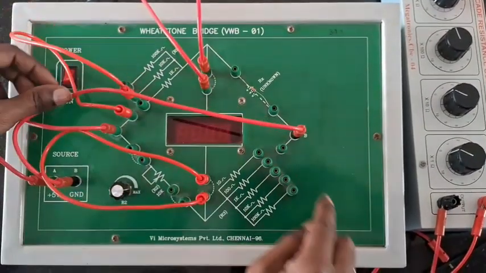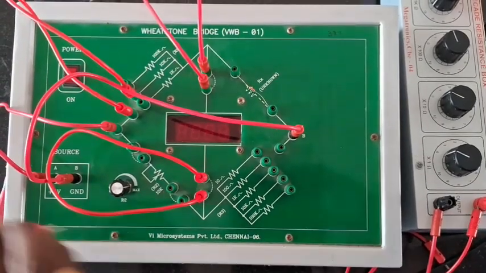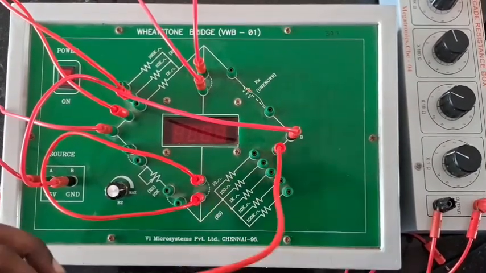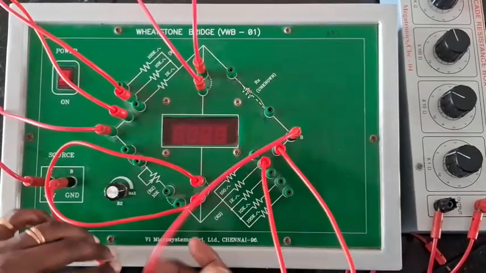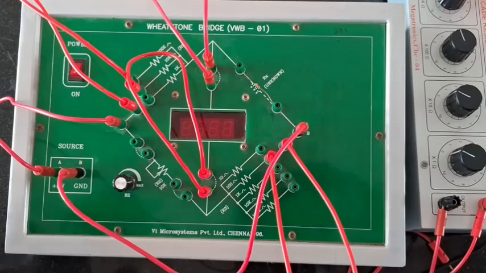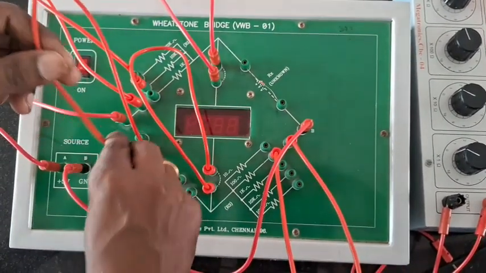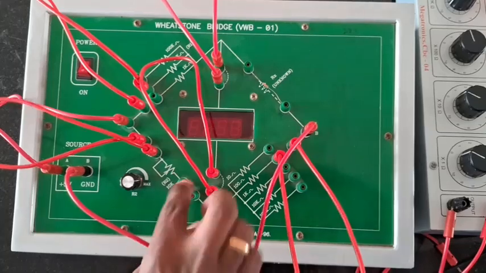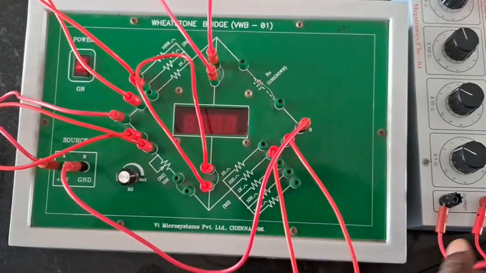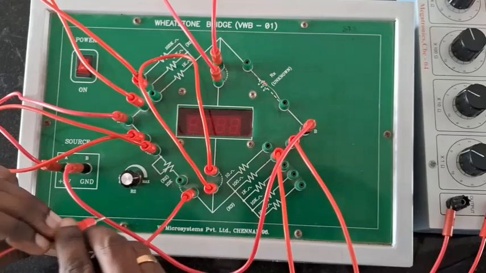And we can choose the value of R3 like 10 ohm, 100 ohm, 1 kilo ohm. Now I am giving 100 ohm. So one more dotted line is here. We must give connection here and here.